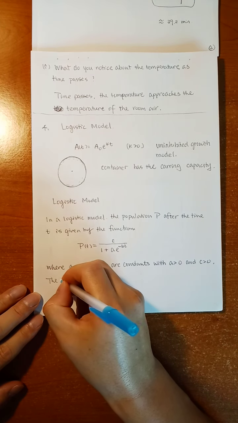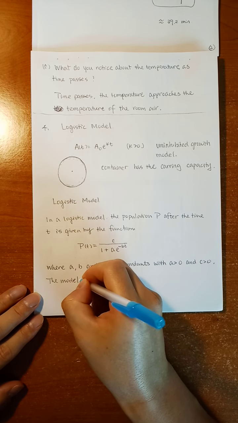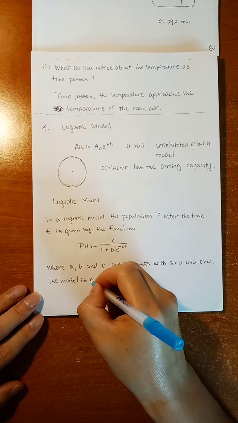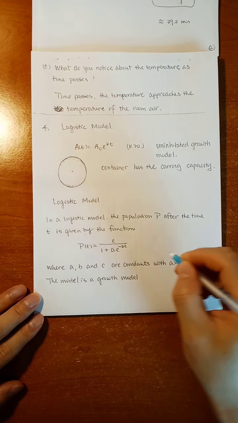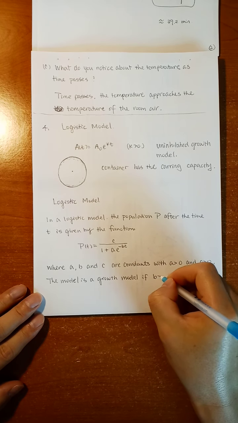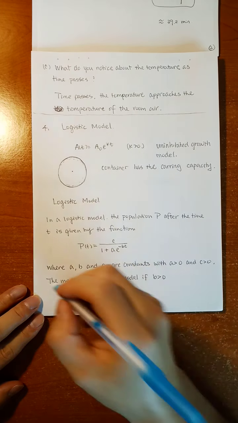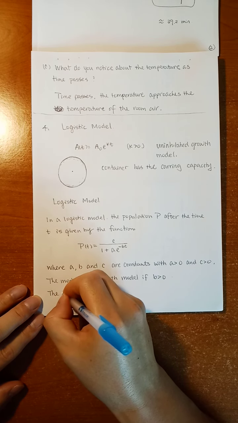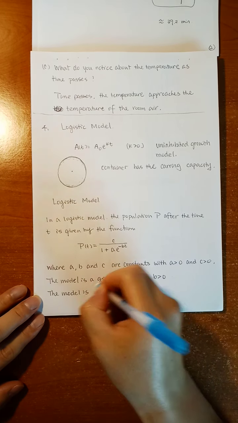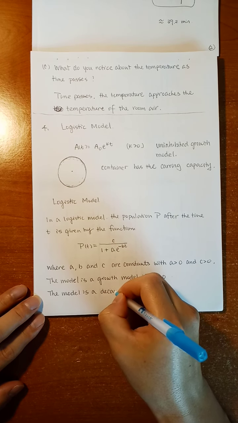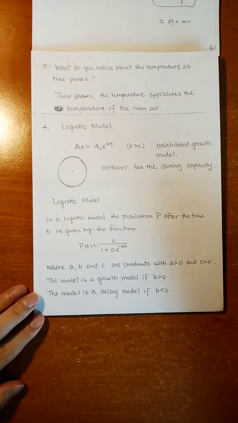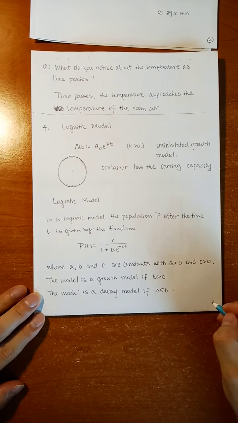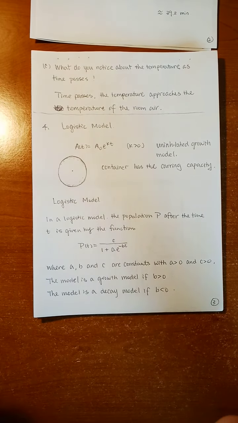The model is a growth model if B is greater than 0. The model is a decay model if B is negative, less than 0. So assume we have such a logistic model.